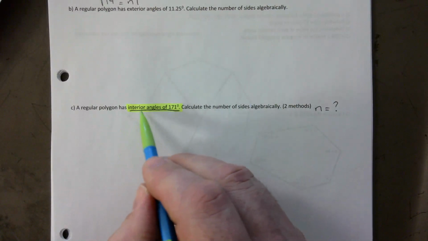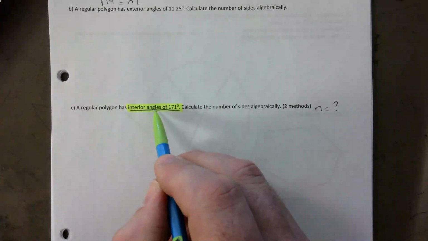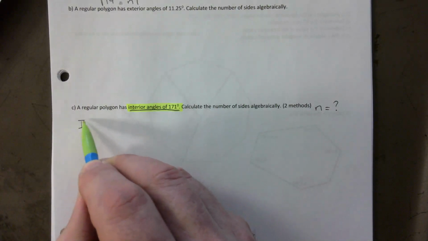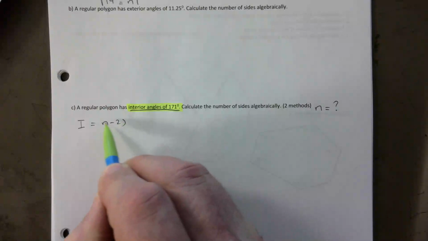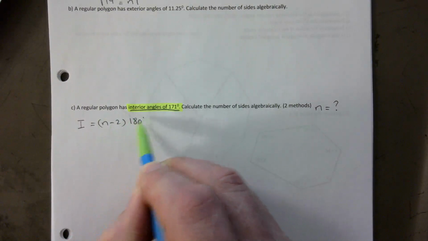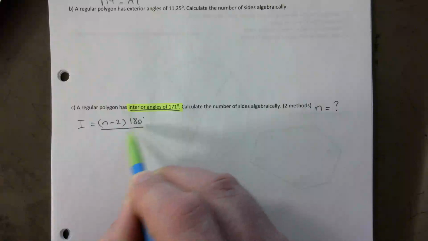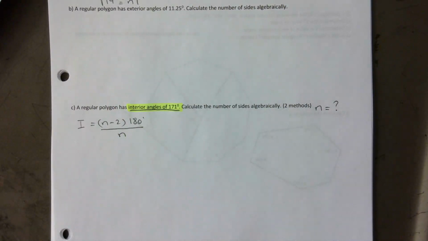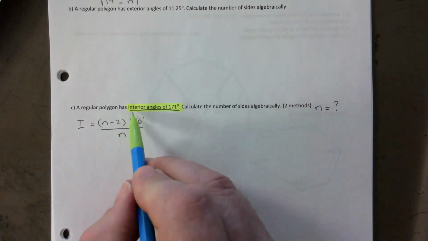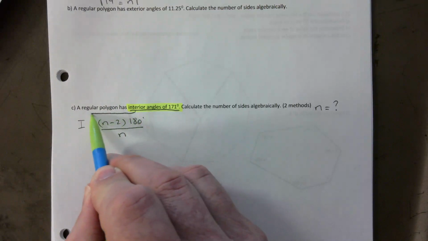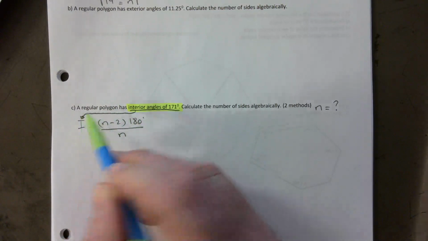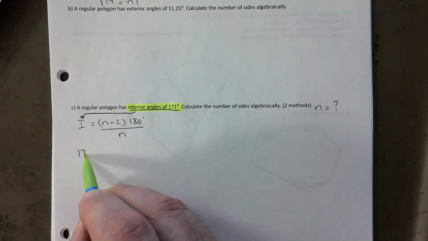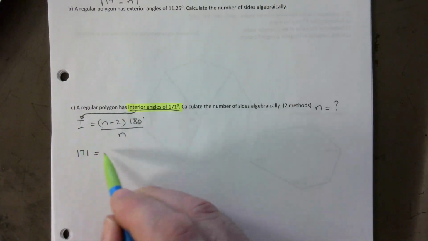If it's interior angle, what formula am I going to use? This one, right? And this is where it gets complicated. It's because of this part right here. The divided by n is going to make it a little bit more challenging. But I know this part, right? I'm going to plug in the 171 into the left side.